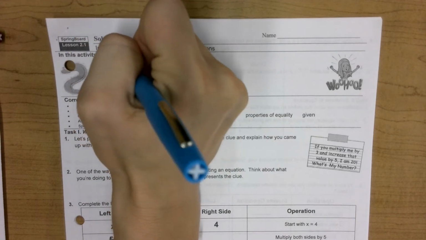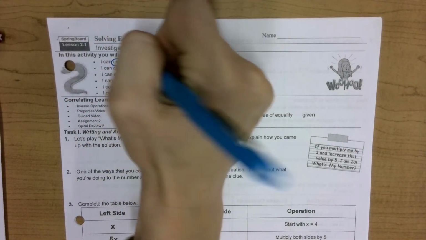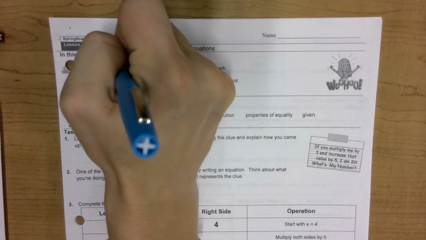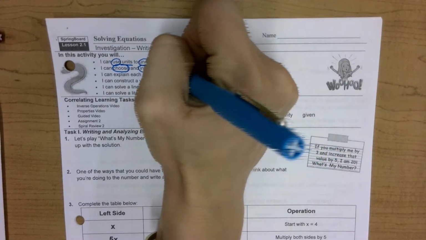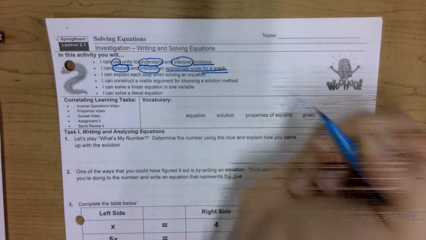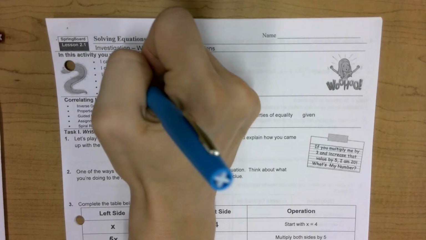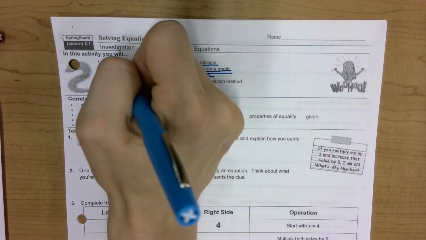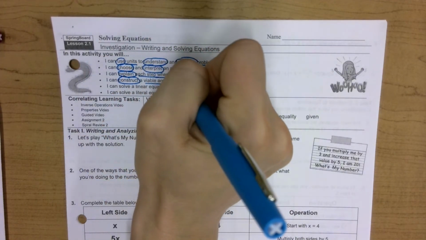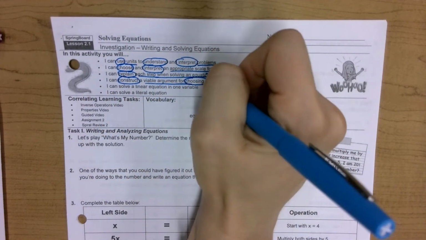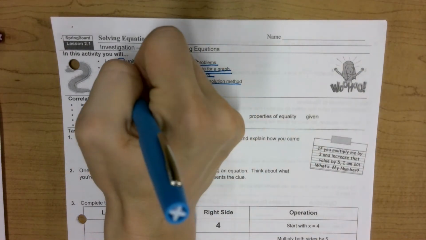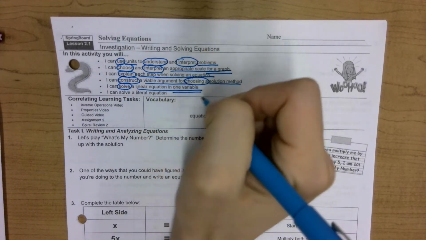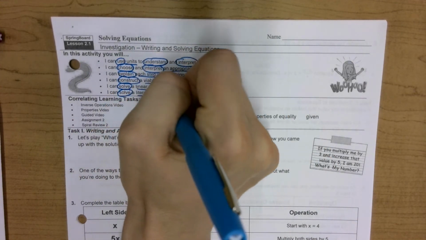I can use units to understand and interpret problems. I can choose and interpret an appropriate scale for a graph. I can explain each step when solving an equation. I can construct a viable argument for choosing a solution method. I can solve a linear equation in one variable, and I can solve a literal equation.